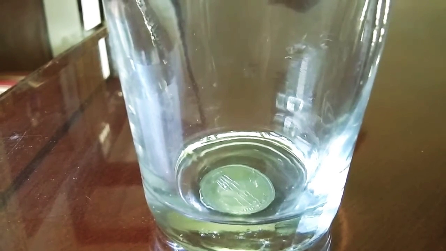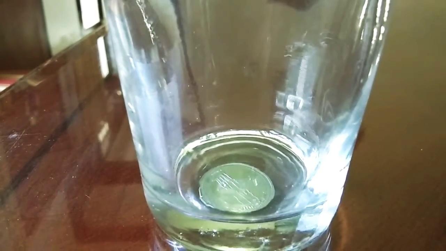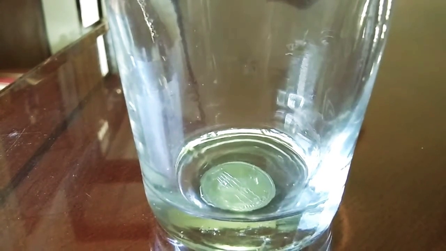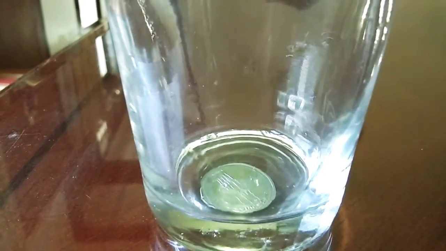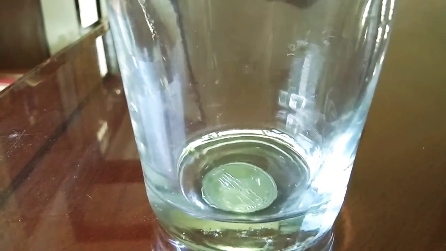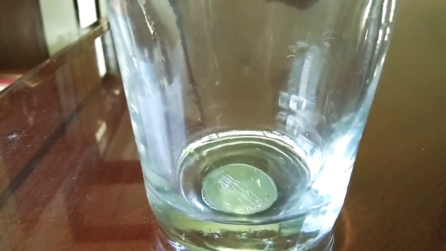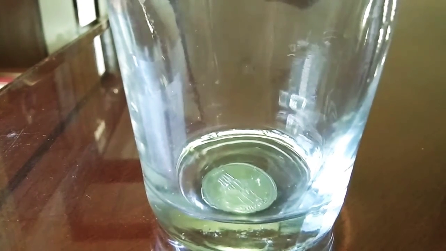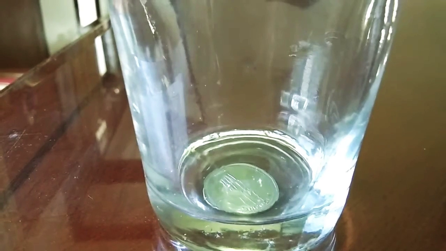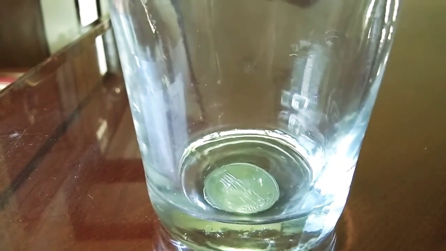Today we are going to learn about total internal reflection, TIR. Look at this simple demonstration. You can see a coin placed at the bottom of an empty glass. Now the coin is easily visible. All of you can see the coin through the glass. The glass is empty. Now let's check it out.